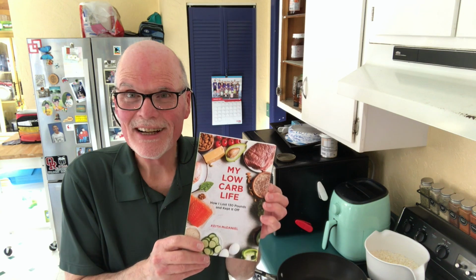This recipe you can find in my book, My Low Carb Life, how I lost 130 pounds and kept it off. One of my favorite dishes that I used to eat all the time before I lost weight was chicken fried rice. And I've discovered how to make it low carb. What you're doing is replacing the white rice that you would use in traditional chicken fried rice with cauliflower rice. I made a big mess of cauliflower rice yesterday, so that's what I'm going to make. It's done in a skillet, or you can do it in a wok, but it's delicious, really filling, and really satisfying. So let's start at the beginning.